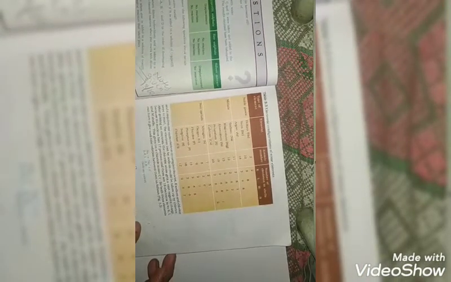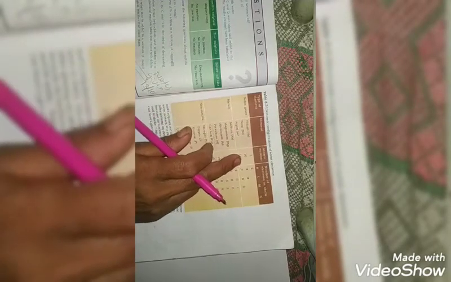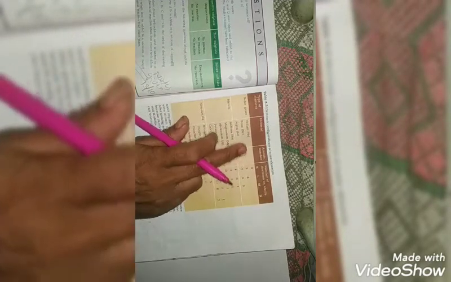Children, let us know how metals react with non-metals. In our last year classes, you studied that there are noble gases, metals, and non-metals. Noble gases, for example helium, neon, argon, you can see here. And their atomic numbers are given: helium 2, neon 10, argon 18, like that.